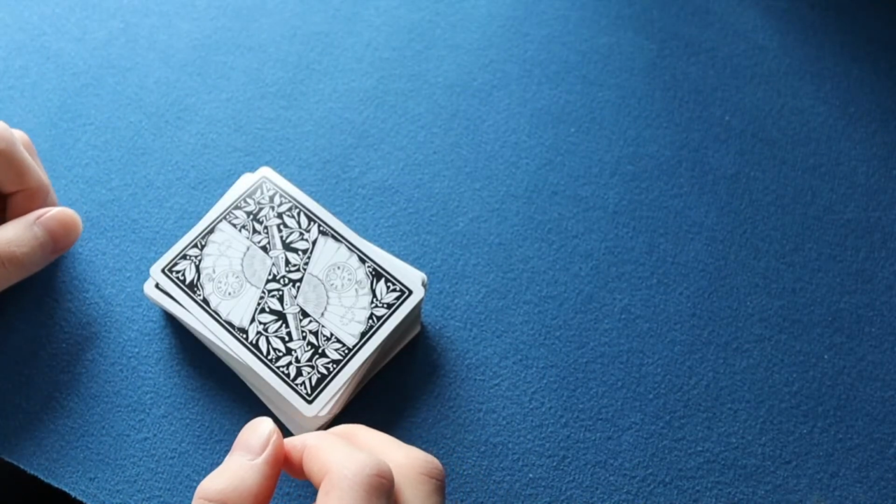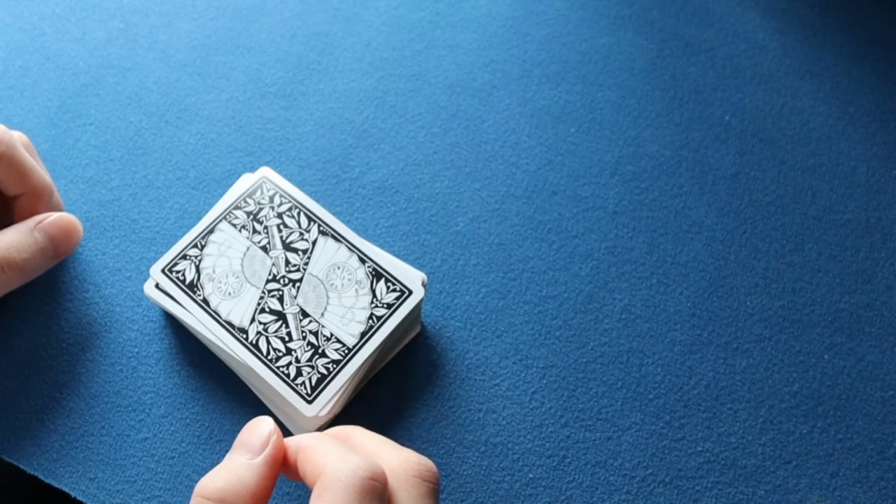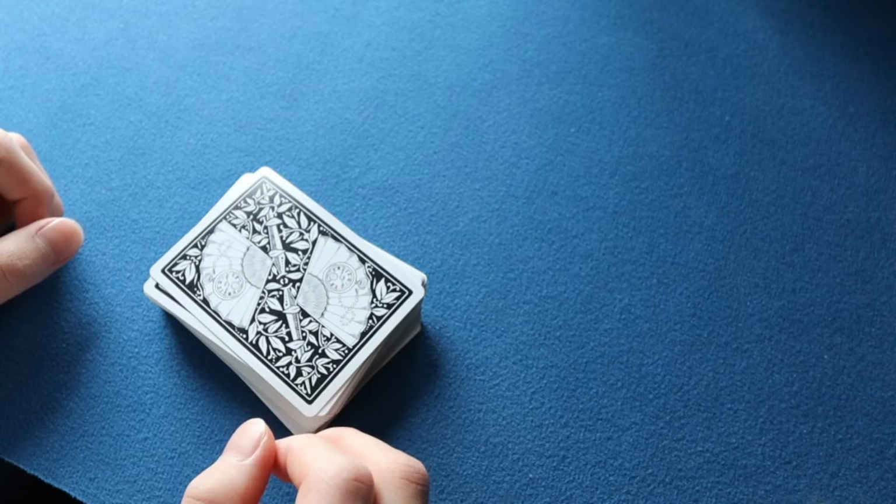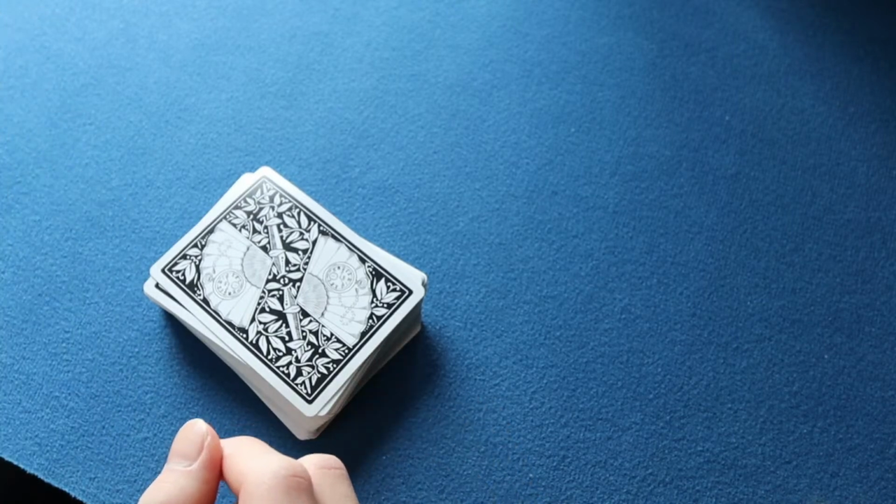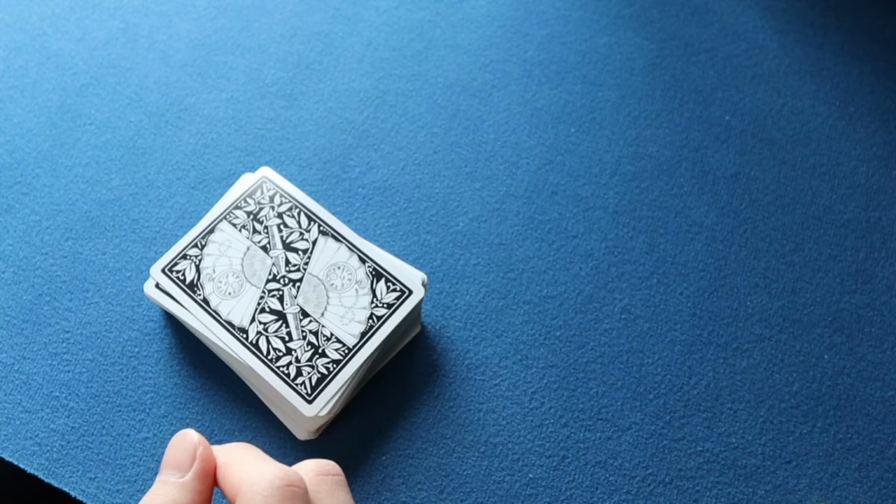Now let's go over some alternate handlings or some covering actions for the Herrmann pass. There's two covering actions that I'm going to go over. The first covering action is the turnover pass.